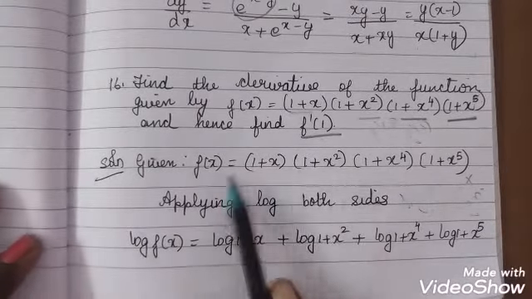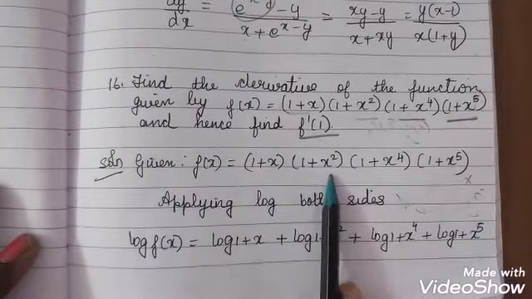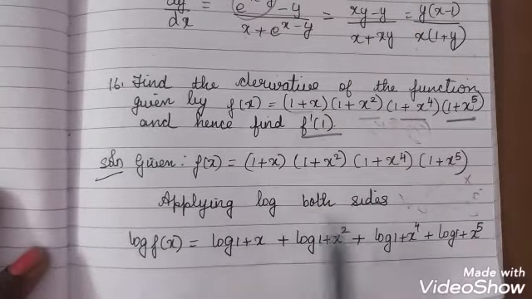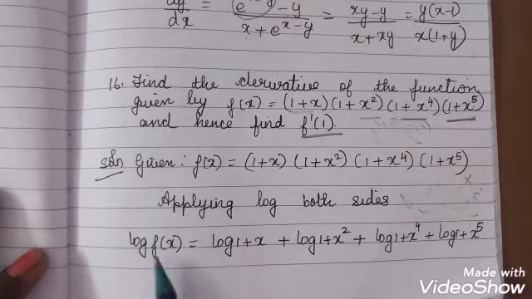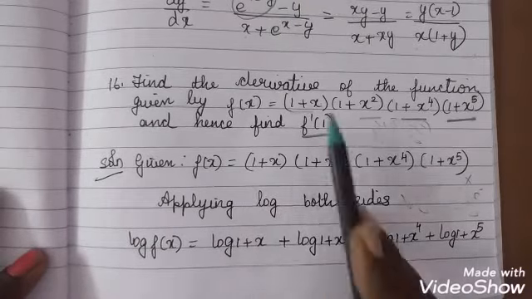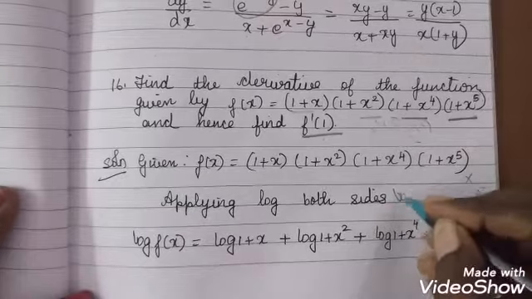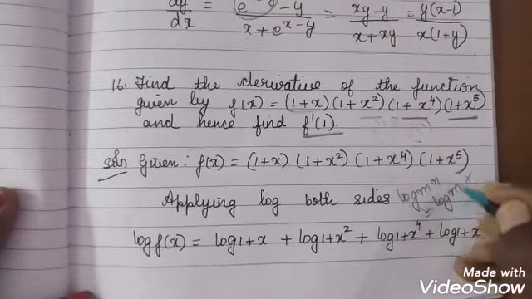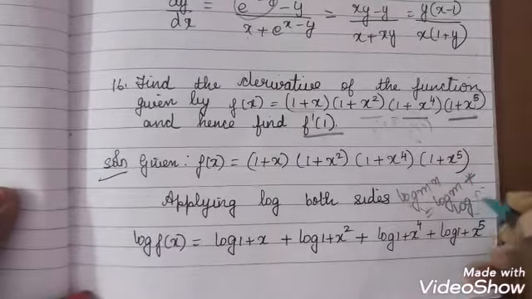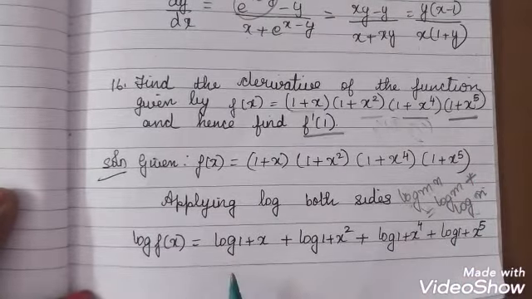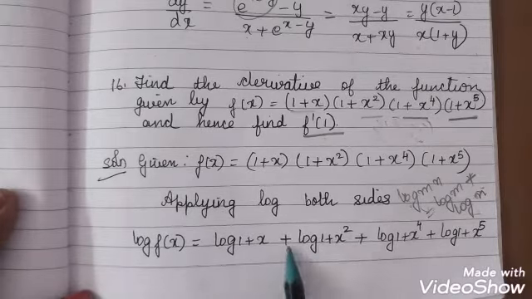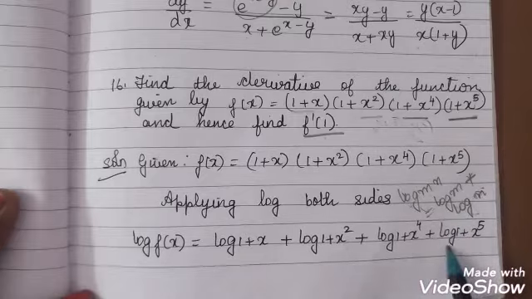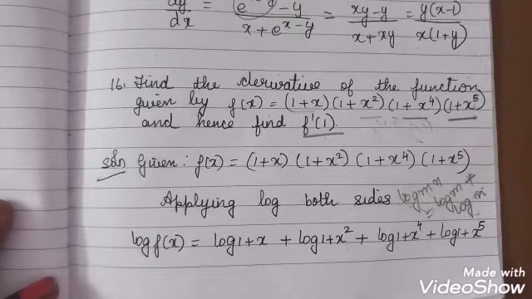So, given f of x is equal to 1 plus x into 1 plus x squared into 1 plus x power 4 into 1 plus x power 5, applying log both sides, what will you get? Log f of x is equal to, when I apply here, you know what is log of m into n equal to? It is equal to log m plus log n. This is what you get here. So, it is equal to log of 1 plus x plus log of 1 plus x squared plus log of 1 plus x power 4 plus log of 1 plus x power 5. This is what you have here.